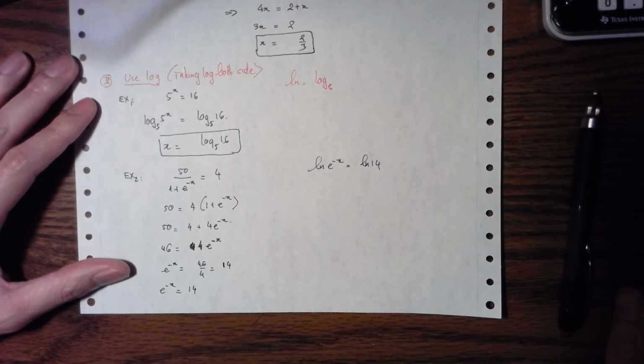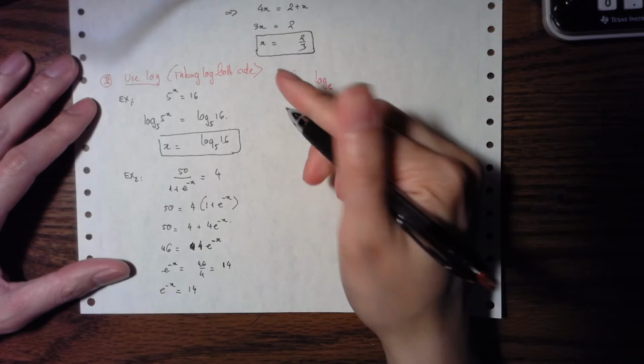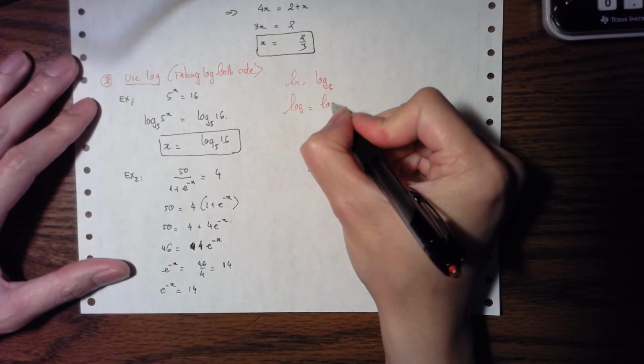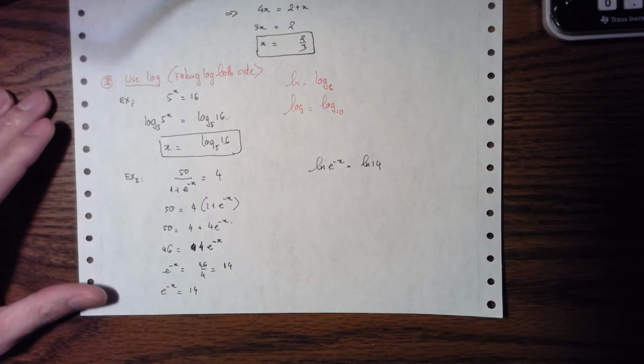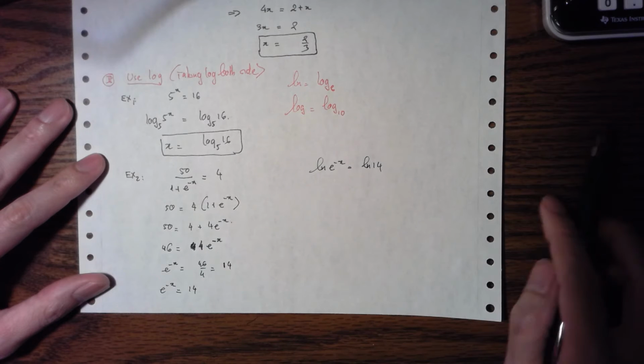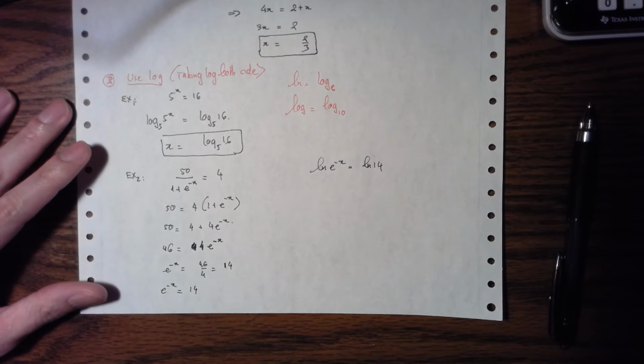And log base 10 is just log only. They don't write it the other way. Log base 10 is LOG. Okay, let's finish the problem over here.